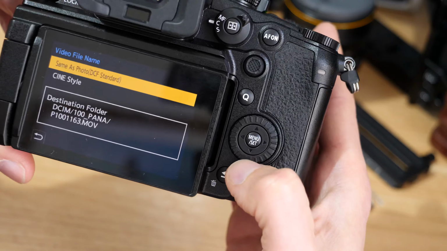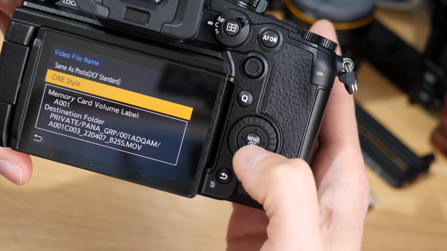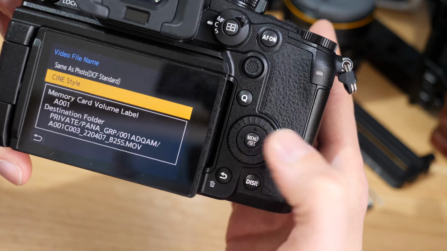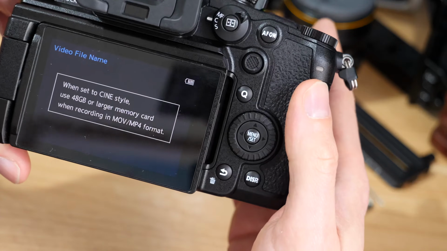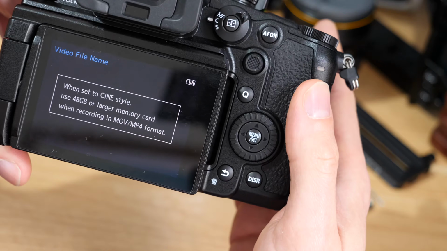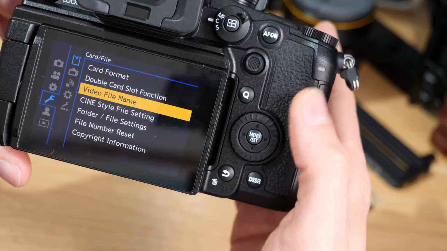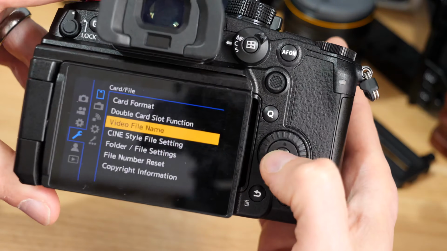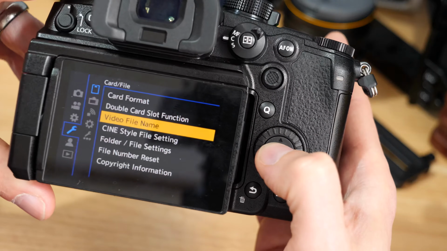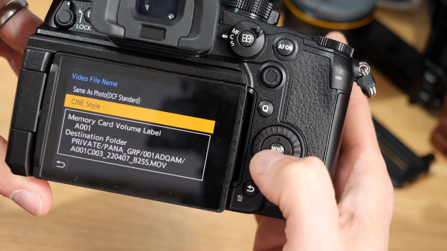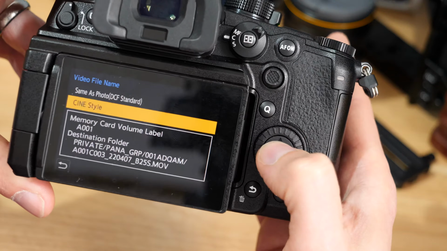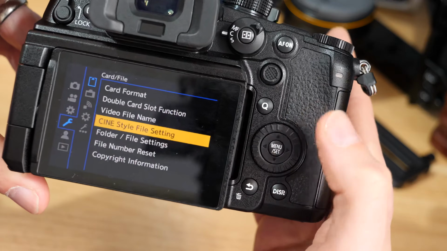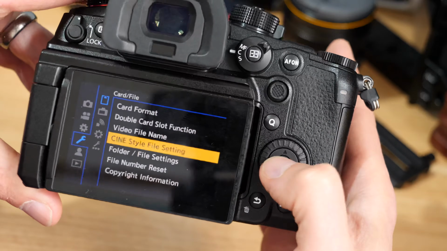What we can do to come outside of that is we've got this Cine Style option. So if we click on that, it says the limitation is that we need to be using a card that's bigger than 48 gig, which if you're using this camera, I'm sure you will be, because you can't get much video on a 48 gig card. So yeah, if we select that, you'll see Cine Style File Settings now is available.